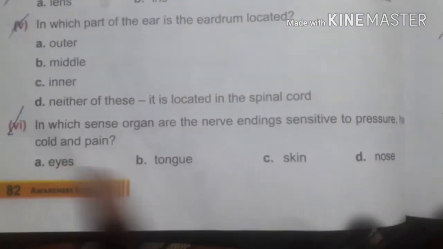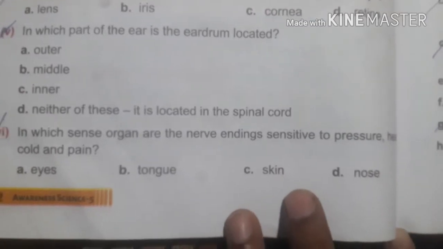And next, in which sense organ are the nerve endings sensitive to pressure, heat, cold and pain? Eyes. Can eyes detect the pressure? No. Pain? No. Tongue? No. Skin? Yes. Nose? No. So skin is the answer, right?